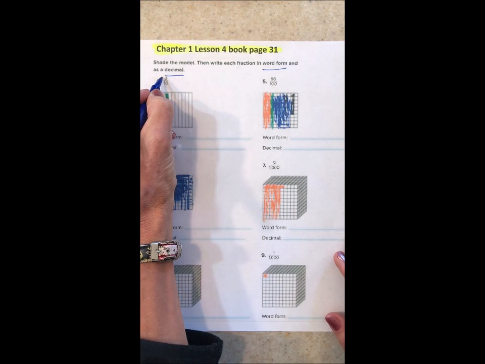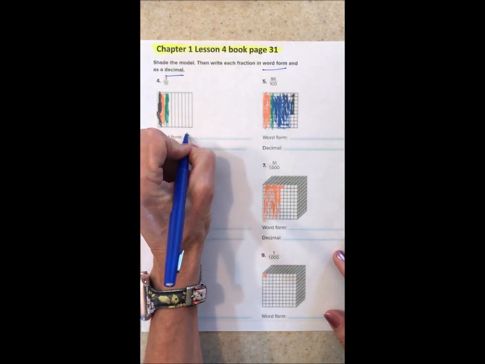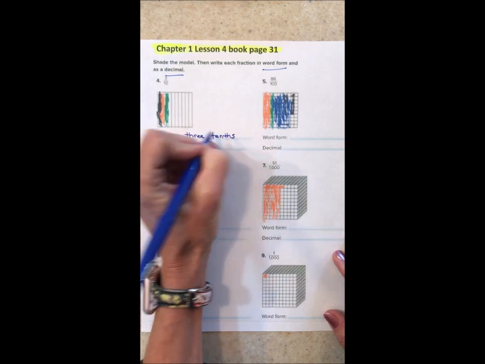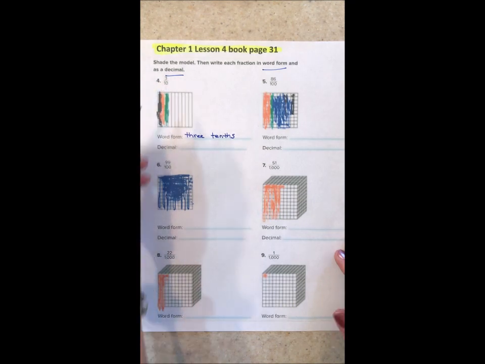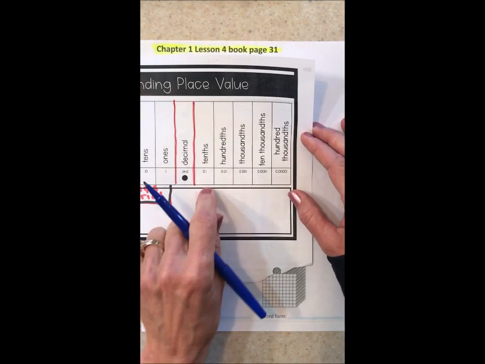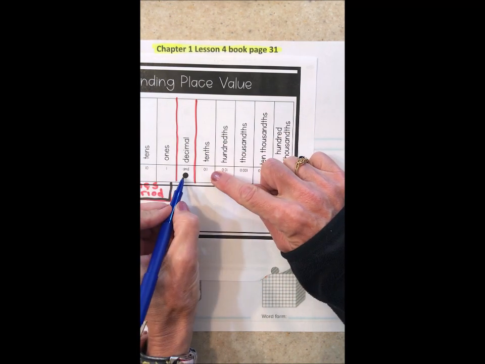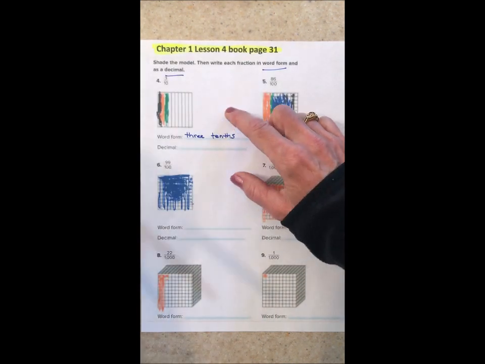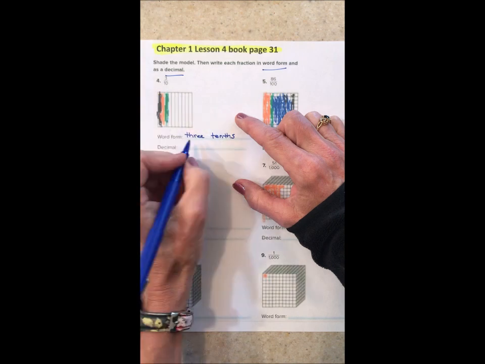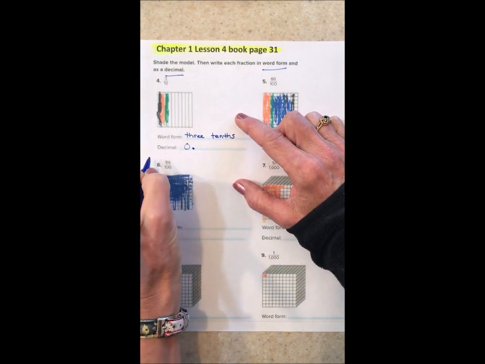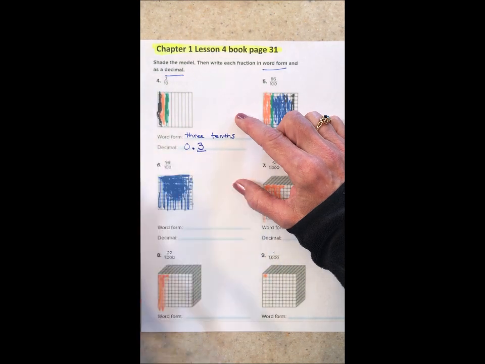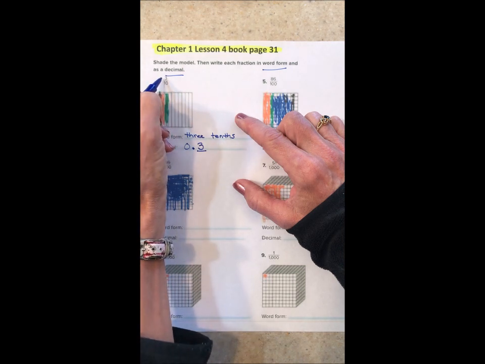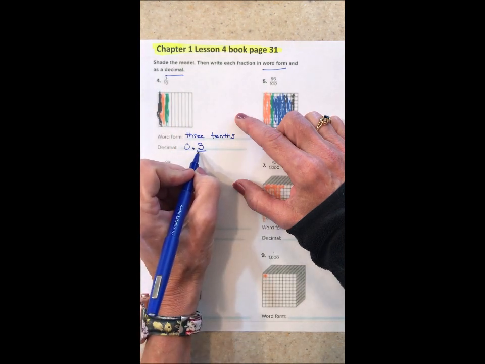Word form, we say 3/10. So word form would be just as we say it, 3/10. Decimal form, 3/10. The 3 would be in the tenths place. So here's the tenths, here's the decimal. We would put a 3 in the tenths place. It means the exact same thing as 3/10. So we'd write 0 to hold the ones place, decimal, 3 in the tenths place. And the reason that works is if you did it on a calculator, 3 divided by 10 is 3/10.